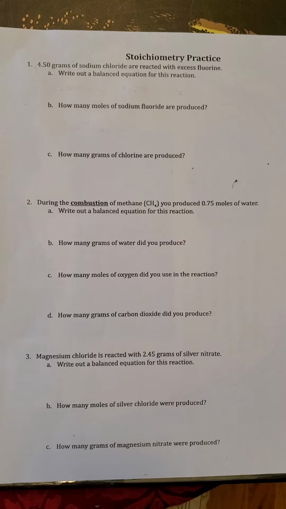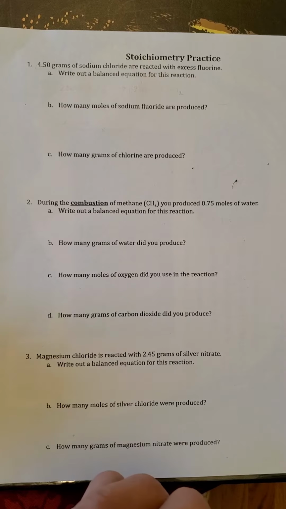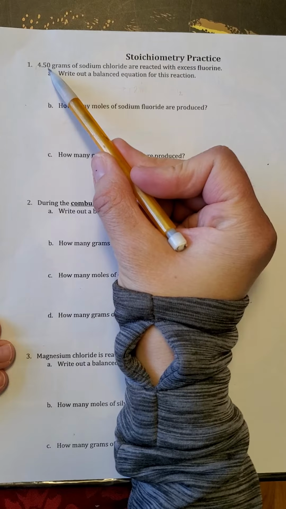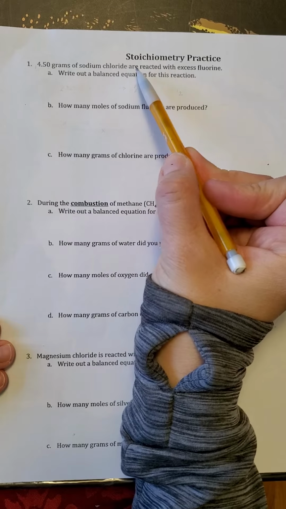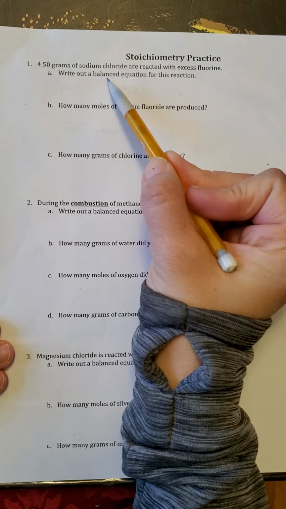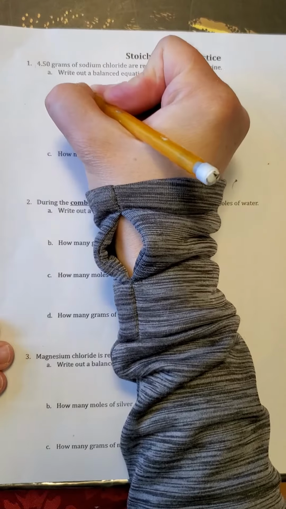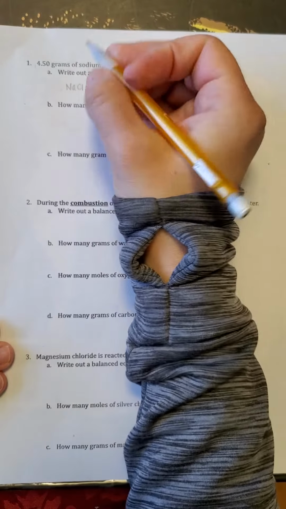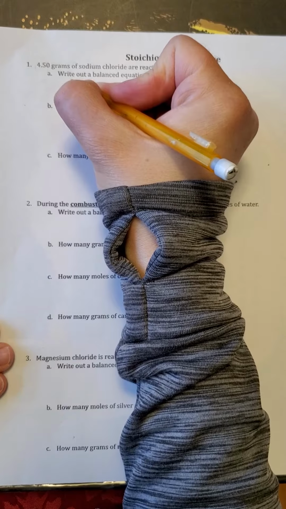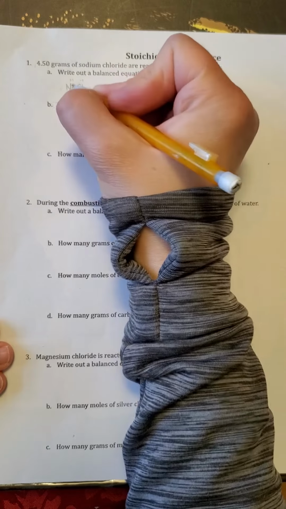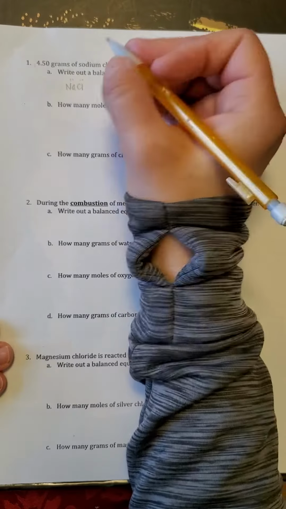All right, so the first key to any stoich problem is to make sure that you have a balanced equation. This time it says that we have 4.5 grams of sodium chloride reacting with an excess of fluorine. First step asks us to write out that balanced equation. So I have sodium chloride, and remember that you have to make sure that your charges zero out every time you write a compound. So Na is +1, Cl is -1, that's happy.